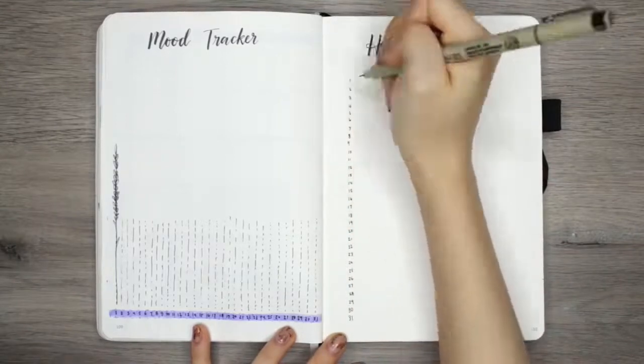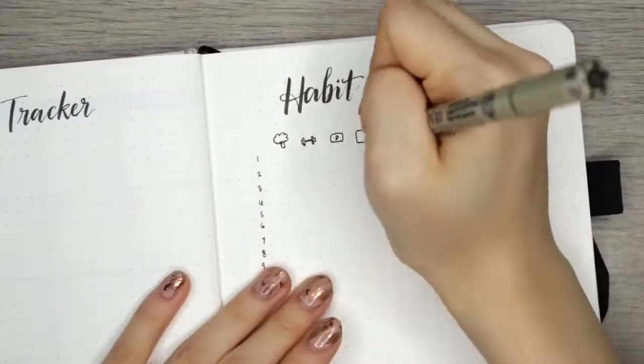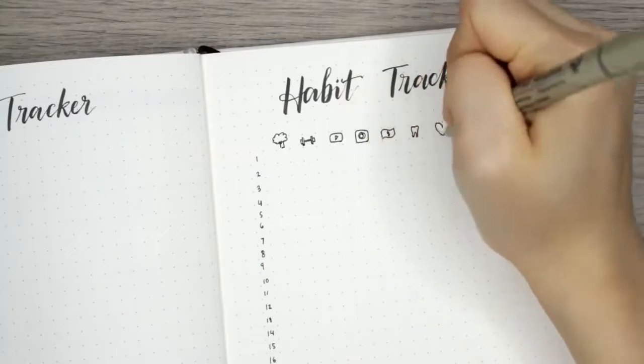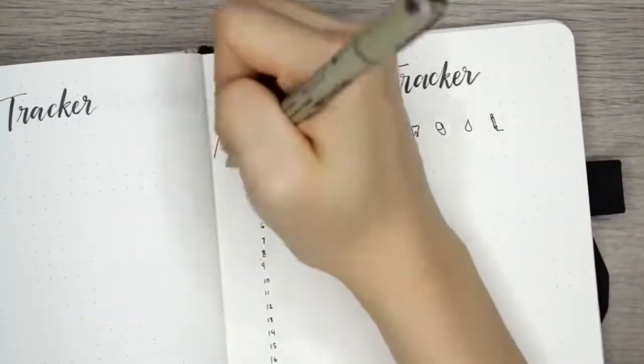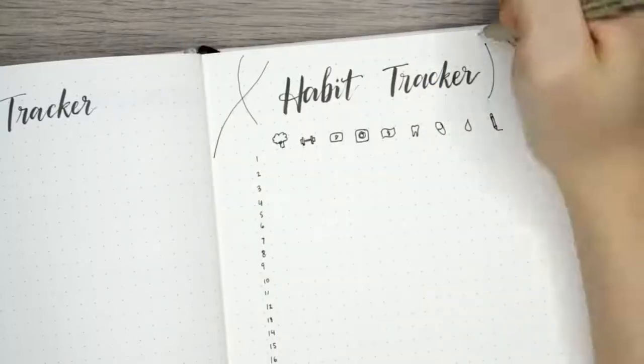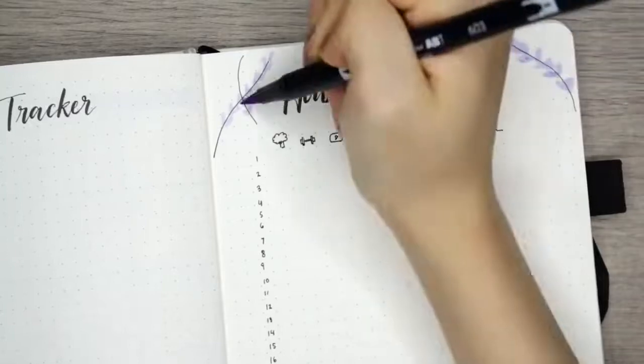For my habit tracker this month, I had been testing out doing individual trackers in a couple of the previous months, and they have been working really well for me, but you guys know I always say that when things are getting boring, just switch things up. It keeps yourself motivated to actually keep up with your bullet journal and to enjoy it and have fun doing it.